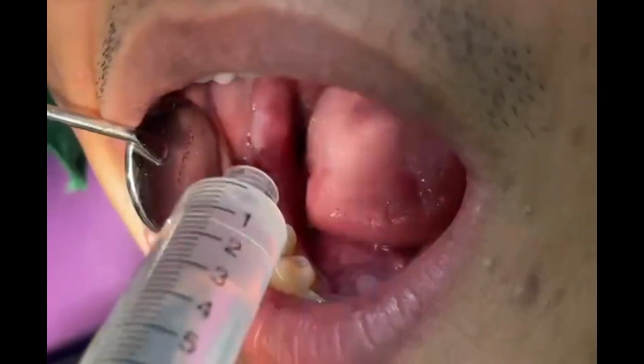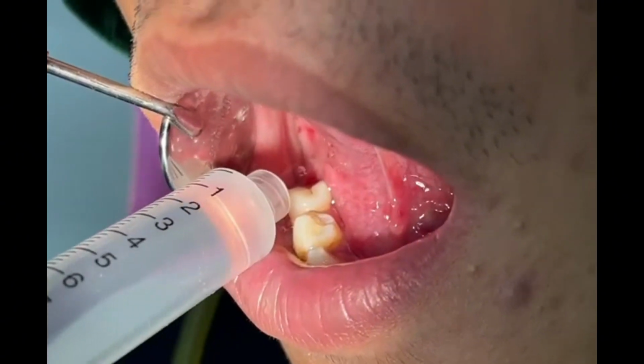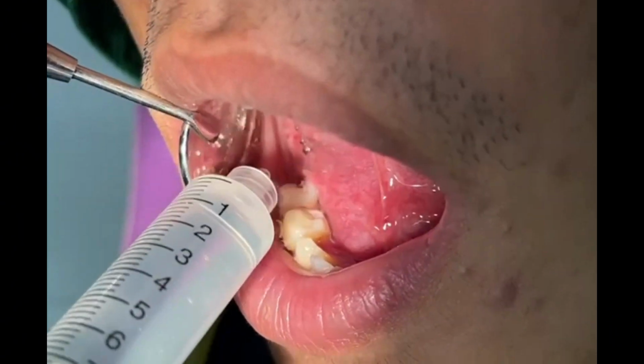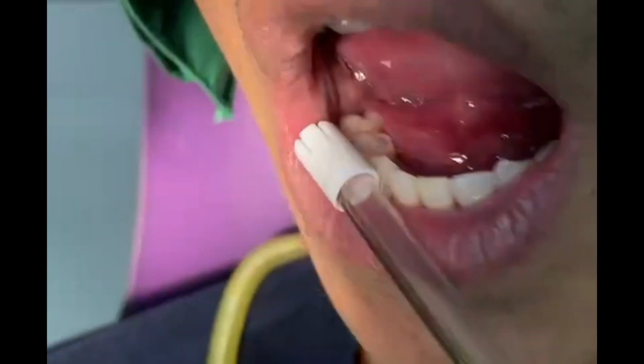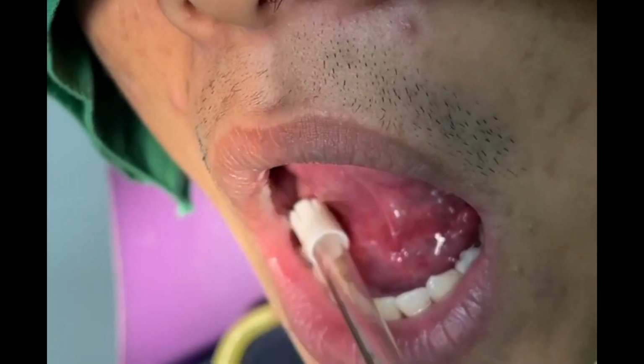After removing the sutures, we then irrigated it with 0.9% normal saline solution.